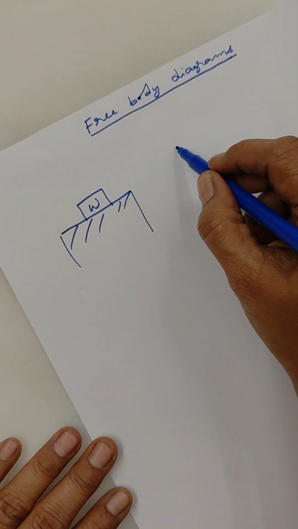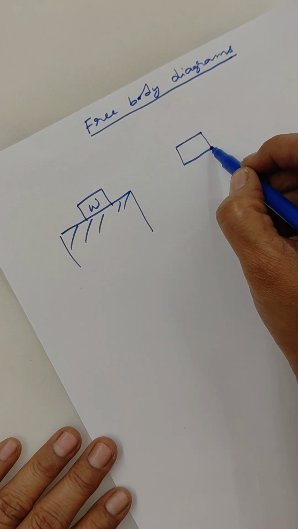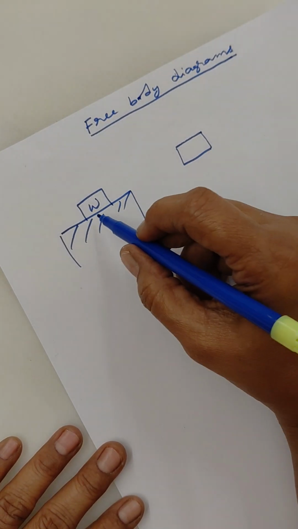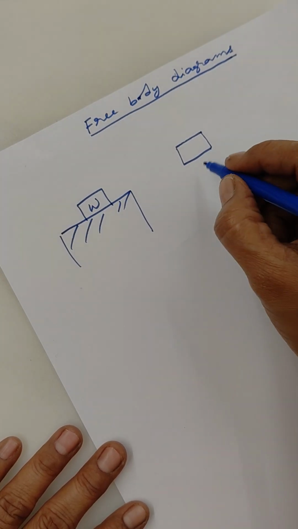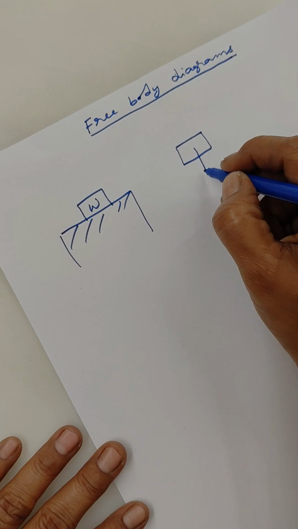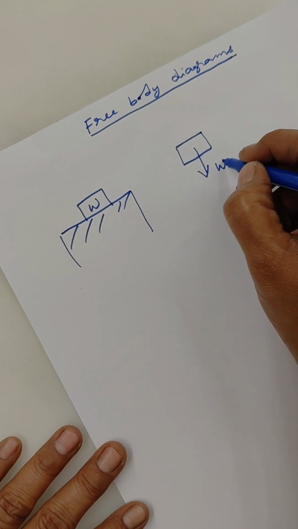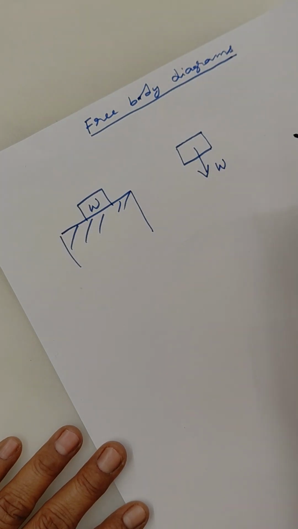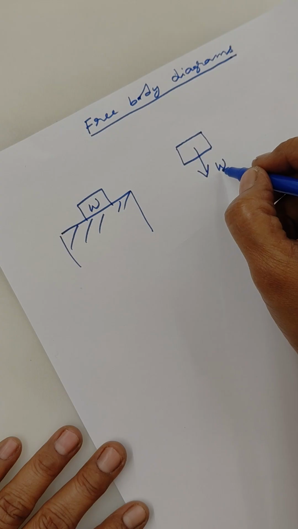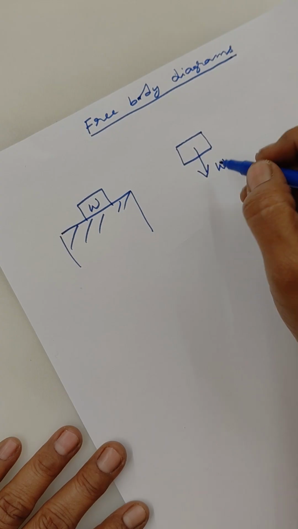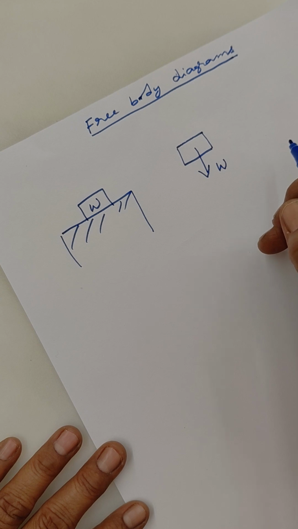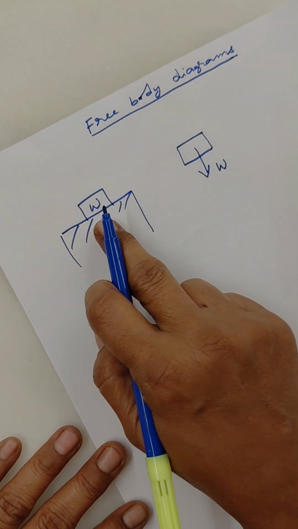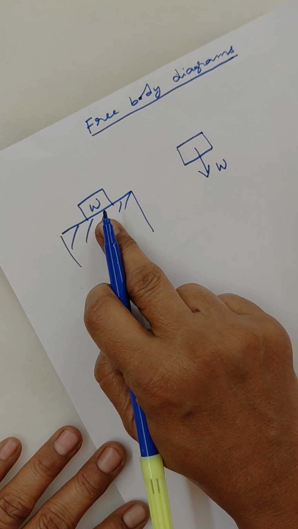So if you draw this particular block, what is the weight W? How is it acting? Because of the gravitational force, the weight will always be acting in the downward direction, that is W. If only this W force is acting on this block, it should be dropping down, moving towards the earth, right? But this is not the case, it is resting on this table, right?